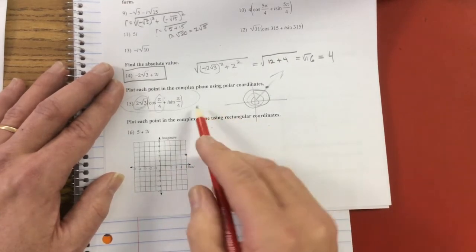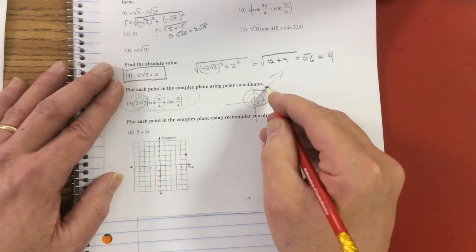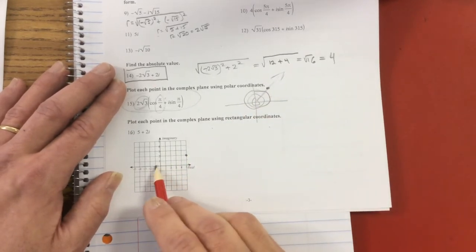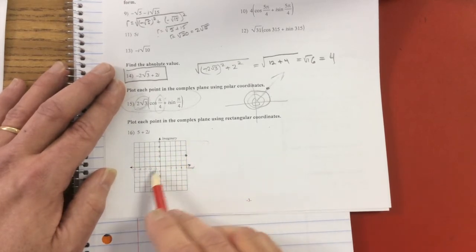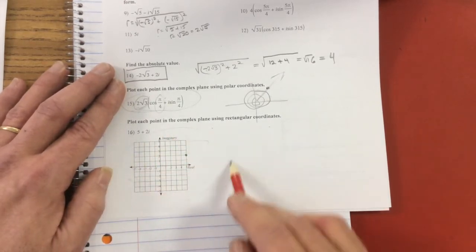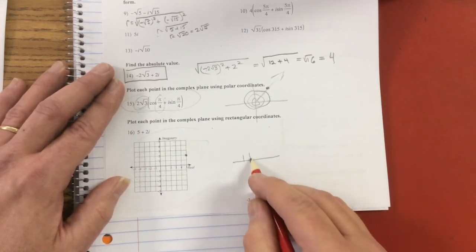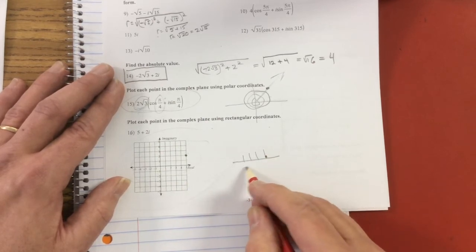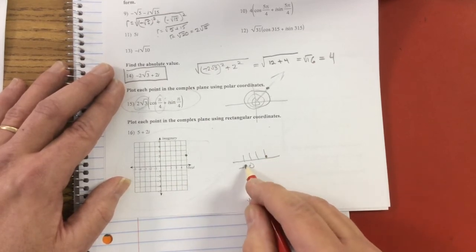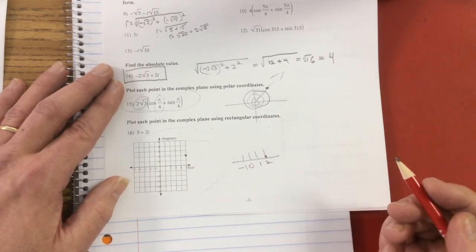The thing to remember here is that when we're doing these dots, we're not talking about a location anymore. We're talking about a number. These represent a number on the plane, in the same way that when we were using a number line, this didn't give you a location as much as it represented the number 2.